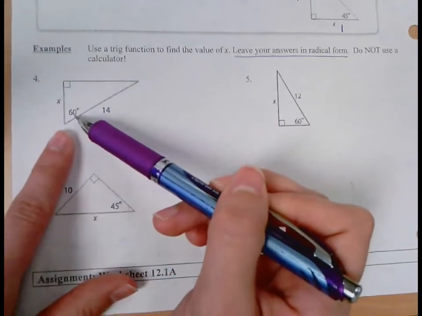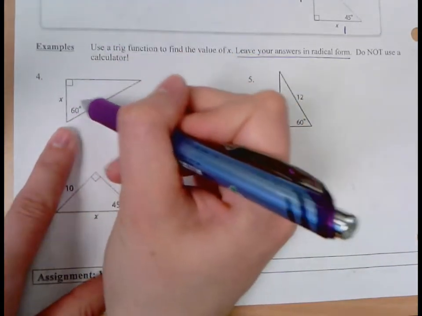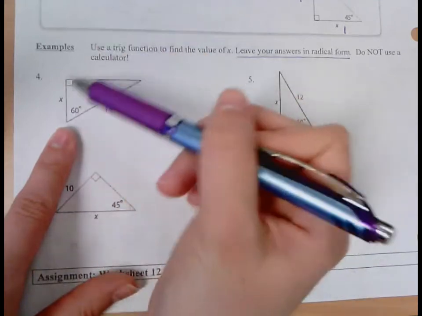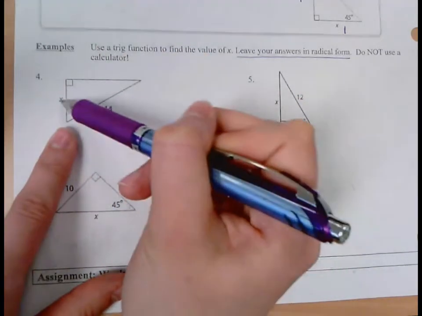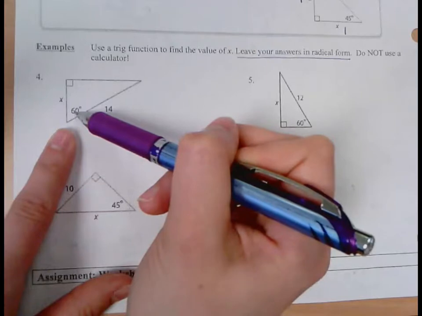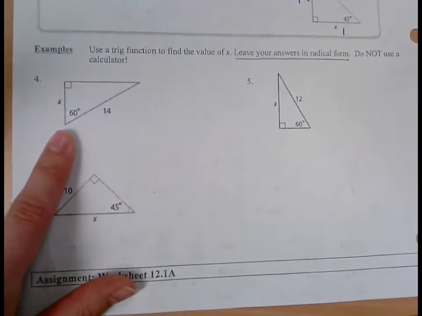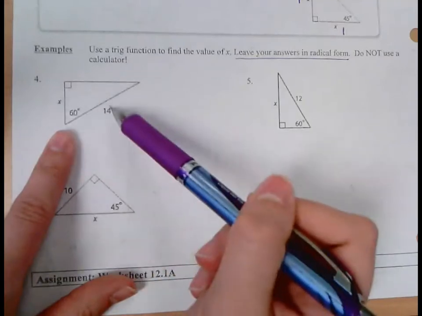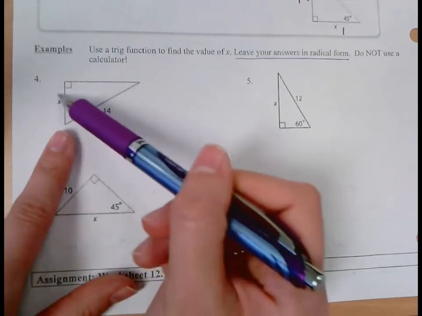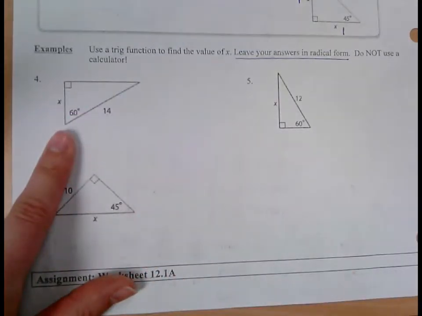So what you need to identify first is, if this is my angle, the 60 degrees, what sides do I have in relation to that angle? Do I have the opposite, adjacent, or hypotenuse? Which sides do I have? So what would the x be? Opposite, adjacent, or hypotenuse? I'm hearing opposite.